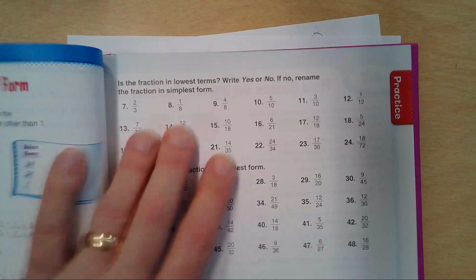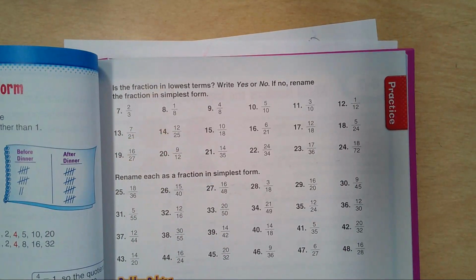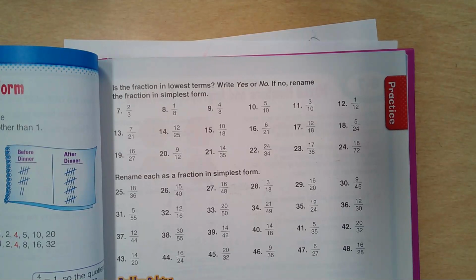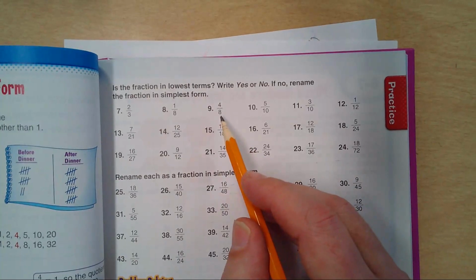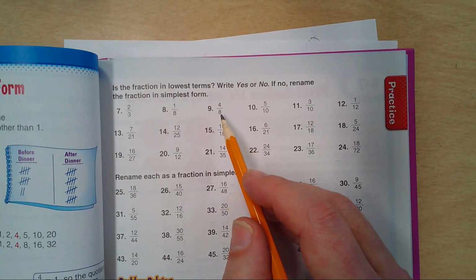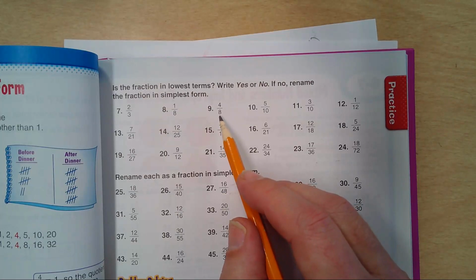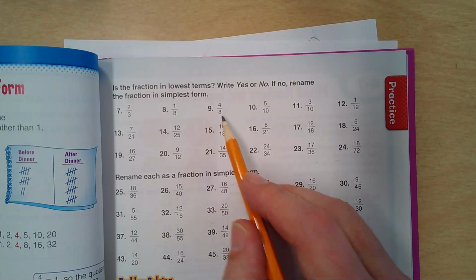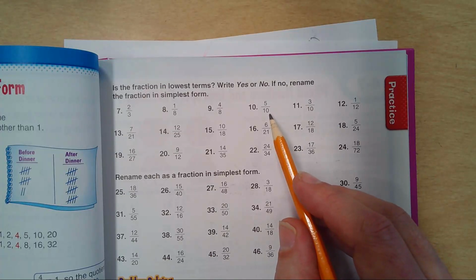So I'll just point at one. If it can be simplified, is the fraction simplified? You say yes. If it's not simplified, say no. Simplify it if necessary. I'll just point this out. Number 9. Who wants to start? Damien. Maurice. It's not simplified. Yeah, and what could I simplify it to? 1/2. Right.